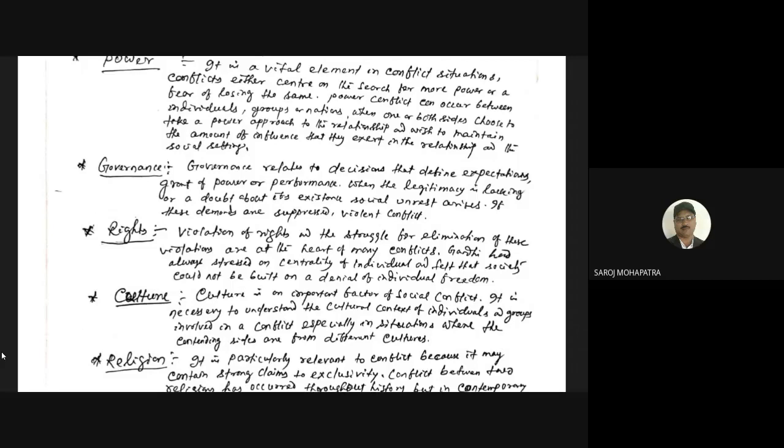Similarly, rights. Violation of rights and the struggle for the elimination of these violations are at the heart of many conflicts. Gandhi had always stressed the centrality of the individual and felt that society could not be built on the denial of individual freedom.